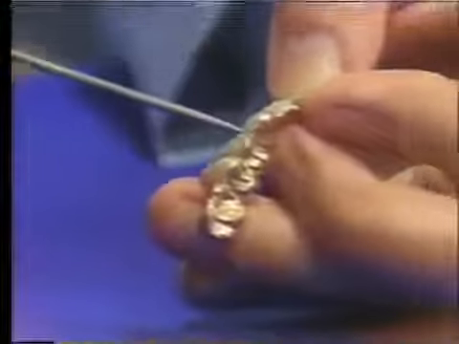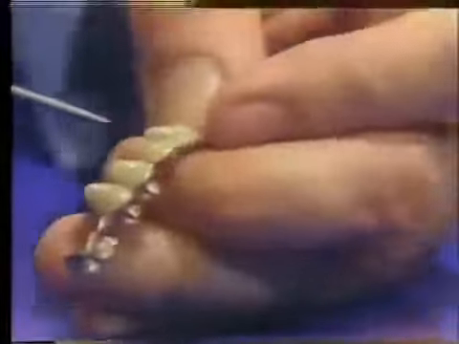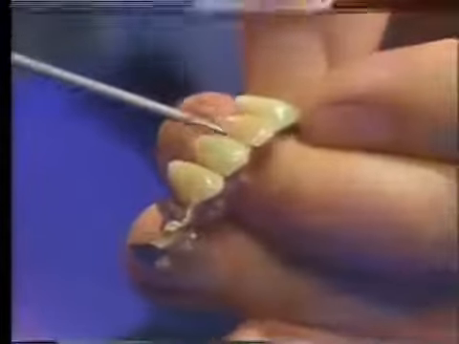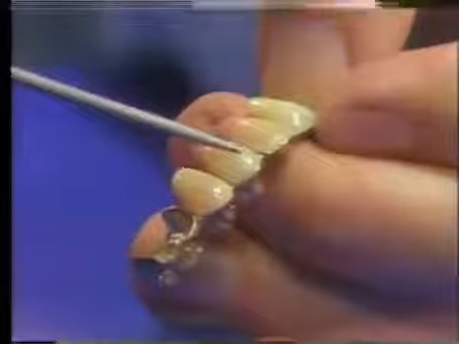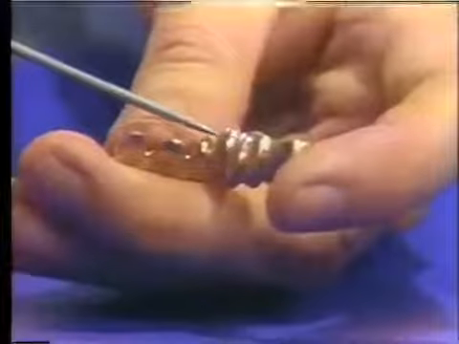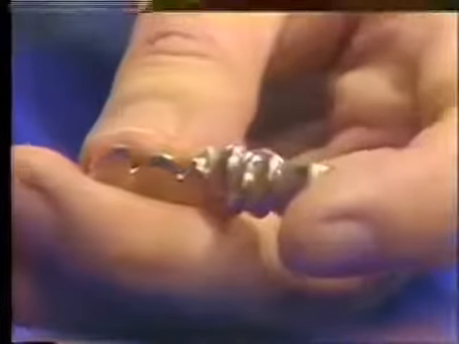You can see, I think, along the labial boundary here that the gold is just visible on the labial surface and protects that porcelain. The fitting end of this has been adapted to give the ridge lap adaptation of this part of the porcelain and gold to the tissue.